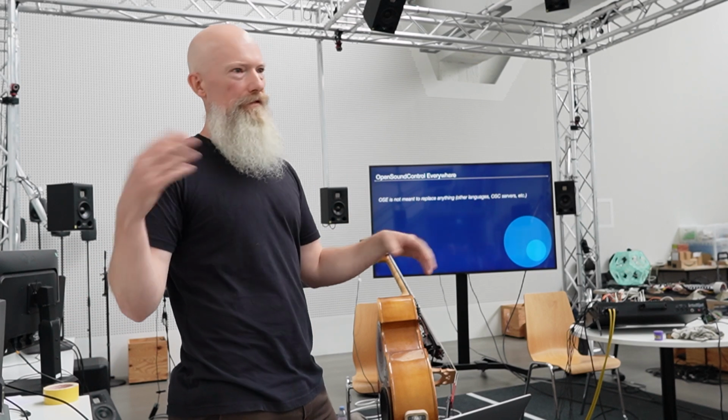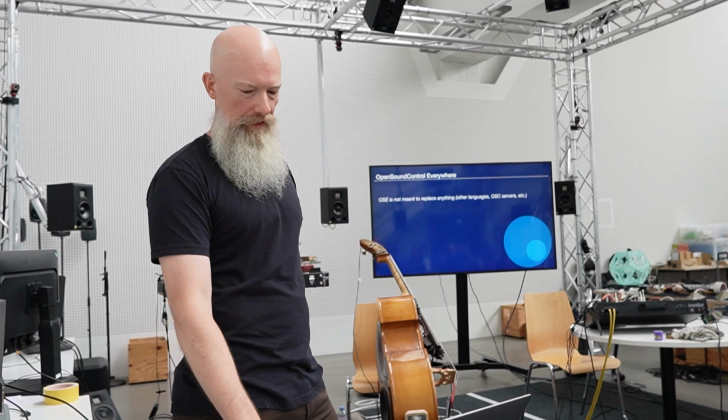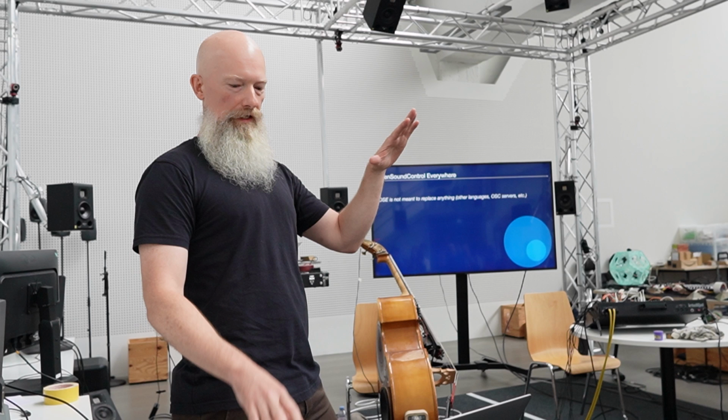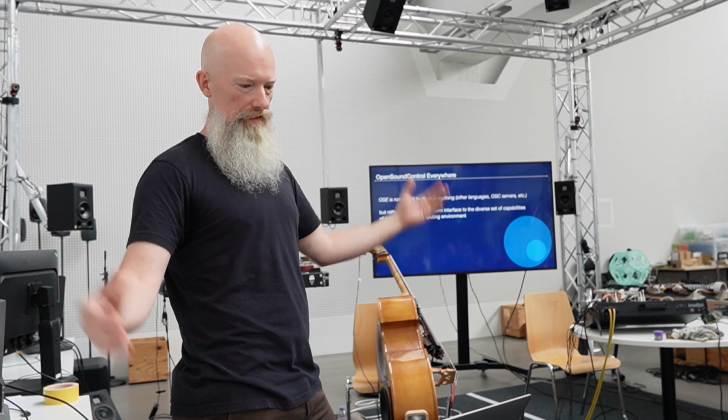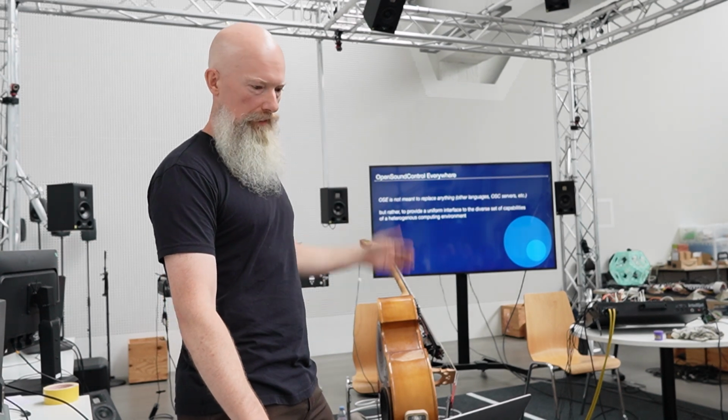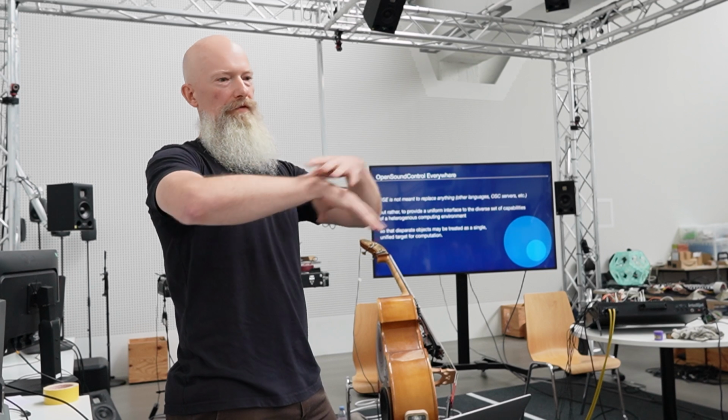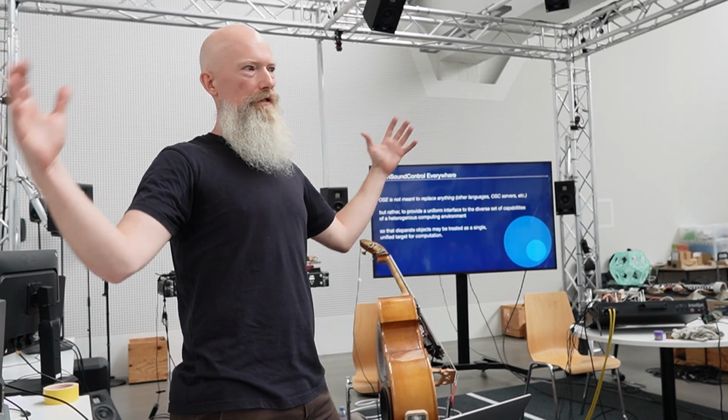It runs in the browser, it runs on little devices, it runs in Python and C# and headsets and whatever. But it's meant to offer a kind of uniform interface to the diverse set of capabilities that you find in a heterogeneous computing environment like we're all working in. So that we can start to think about the vast array of complex nodes as a single unified target of computation. Cool. So that's it.